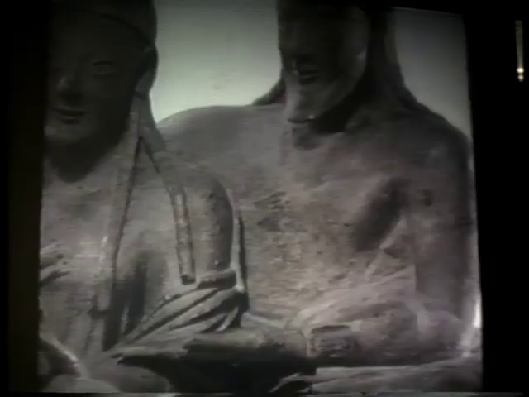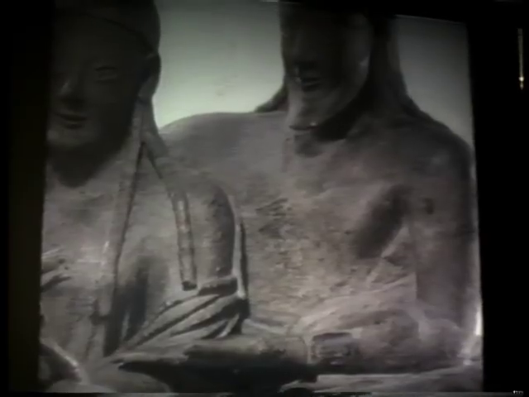Slide. And then another very fun thing is the coffin covers, where they had their portraits made during their lifetime, usually, in a reclining or semi-reclining fashion, made out of terracotta that rests on top of their coffins. And these would be in their homes as pieces of decoration.